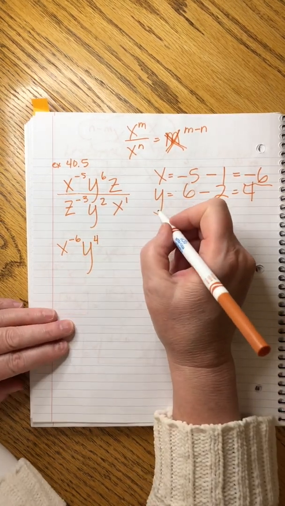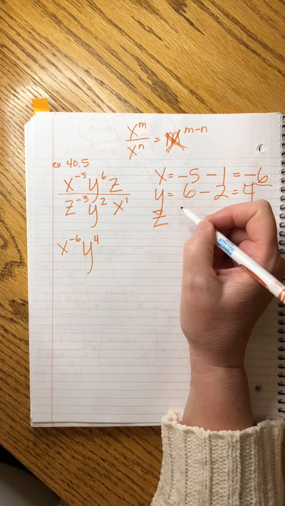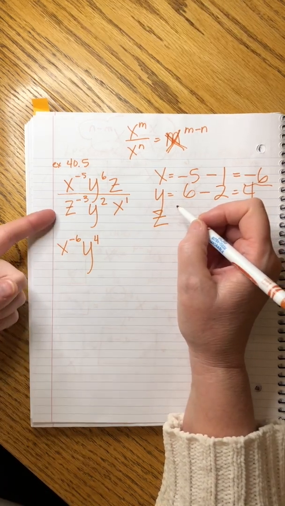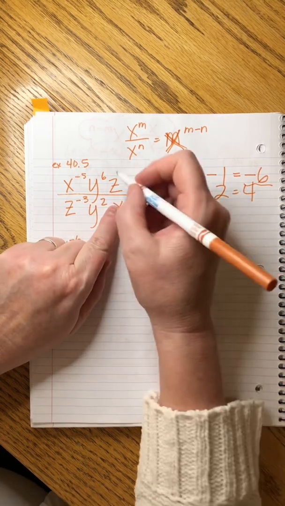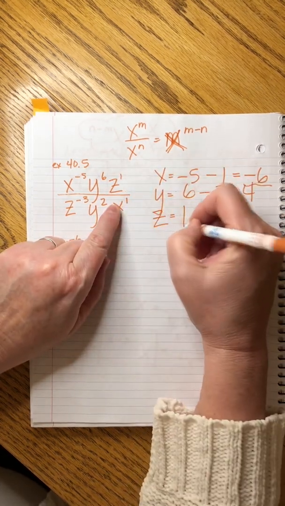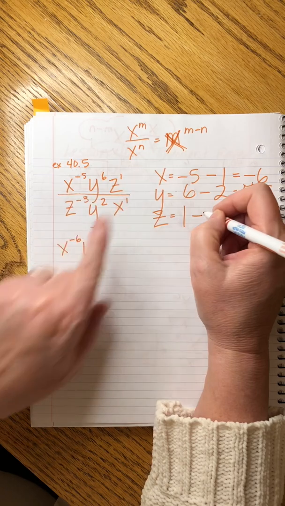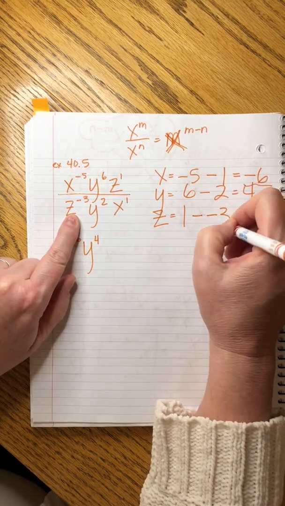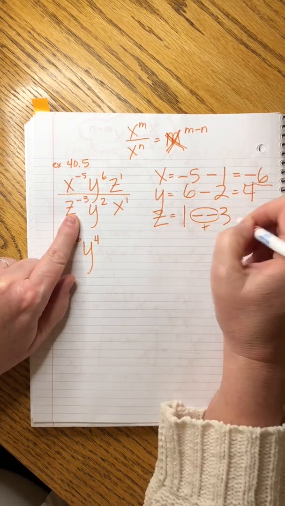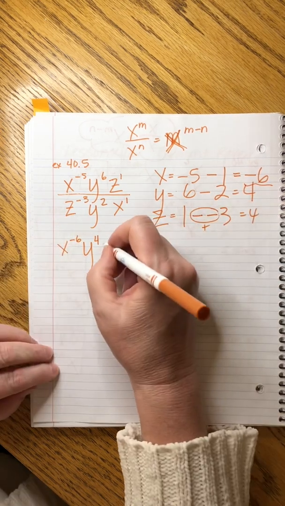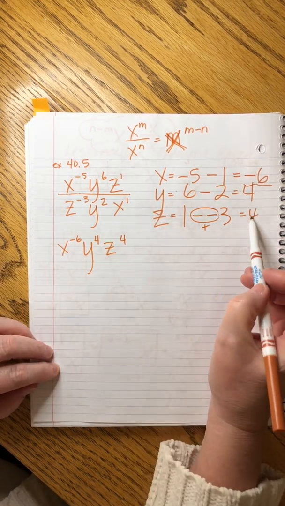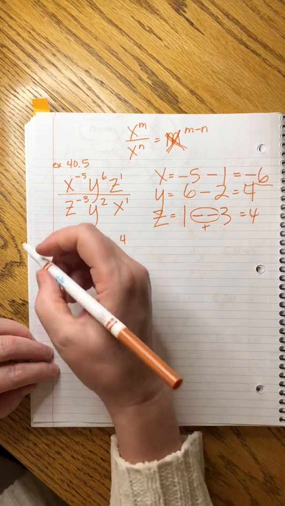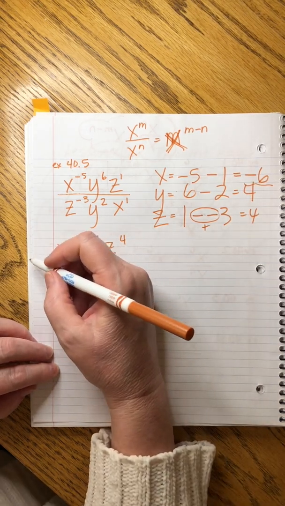And then our z calculation. Z's, I think we talked about that last time. Z is, okay, nothing here, so let's put a 1 in. 1 minus for the formula, and then minus 3. So that becomes a plus, so that's also 4. So there's how we calculated the exponents that go on each of the different bases for our answer.